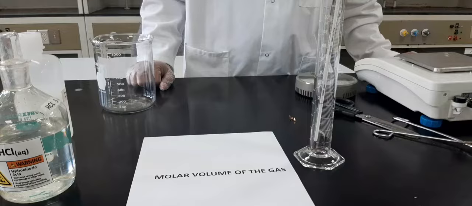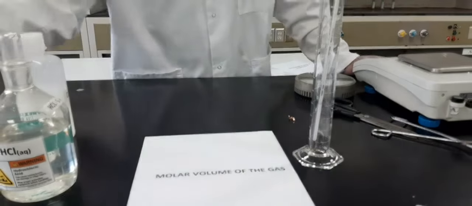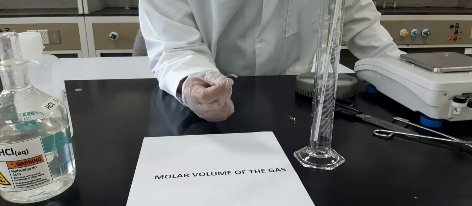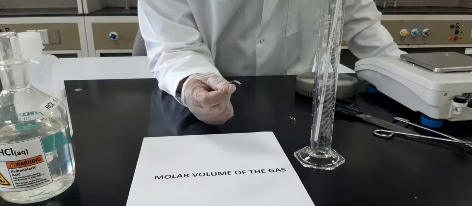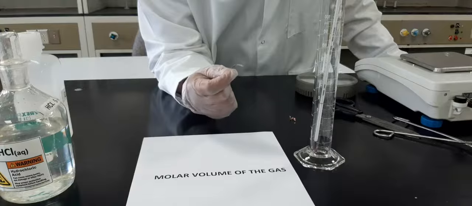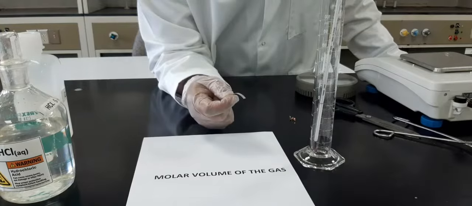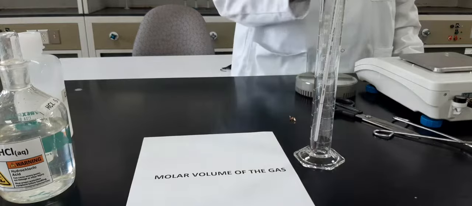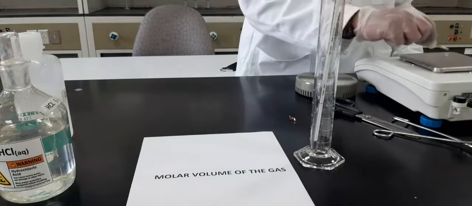First of all, you need to find out the mass of the piece of magnesium. It should be in between 0.07 to 0.09 gram. Make sure it does not exceed 0.09 gram. So we're going to weigh it in the analytical balance. Make sure it's 0 in here. Put it up there.